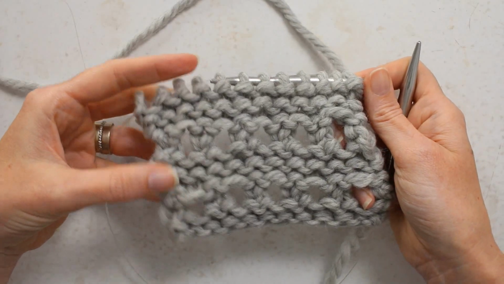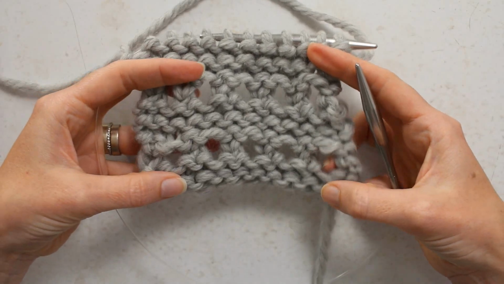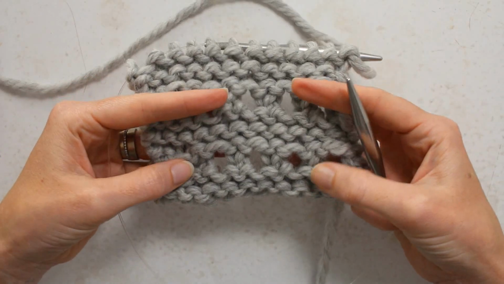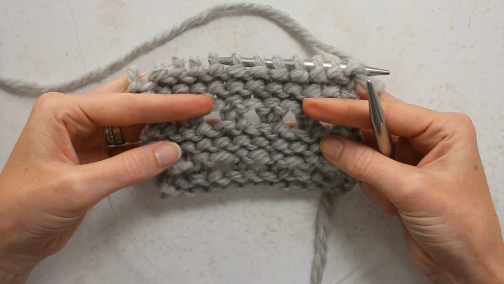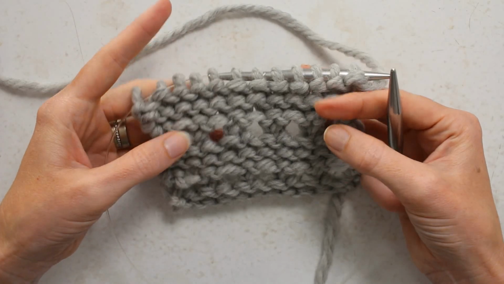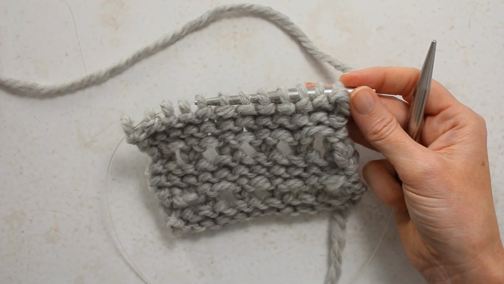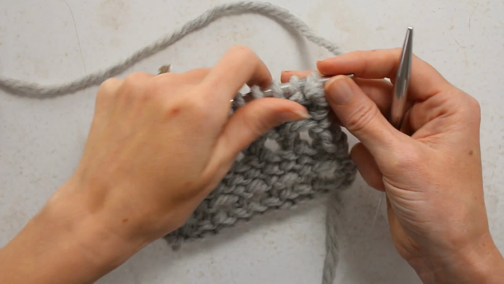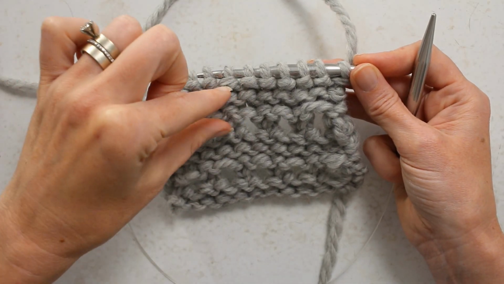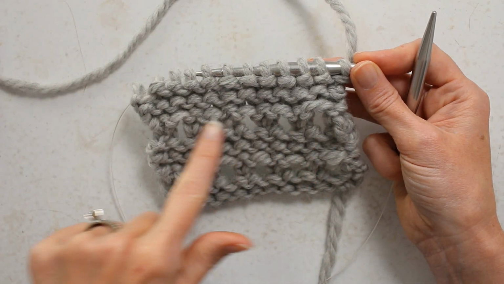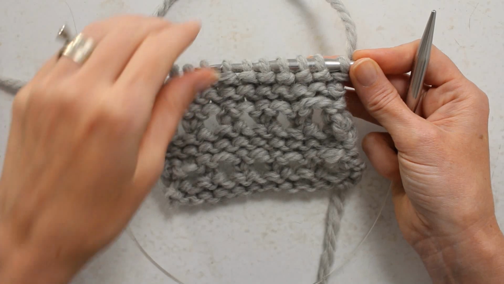Today's stitch is an eyelet ridge. This is an eyelet stitch on garter stitch. I have done an eyelet stitch on stockinette stitch, which I will leave a link to down below. And it's really easy because you're just doing a garter stitch and then you have one row that is different.